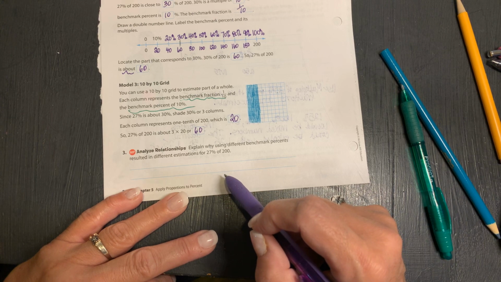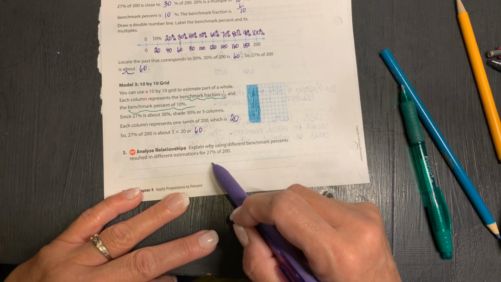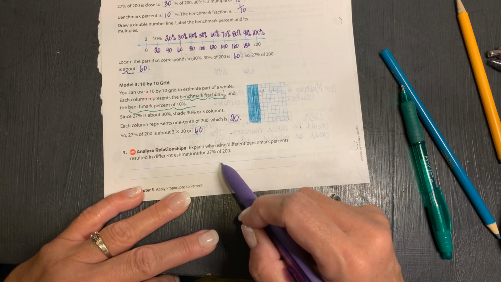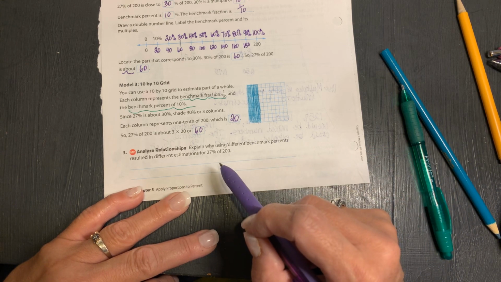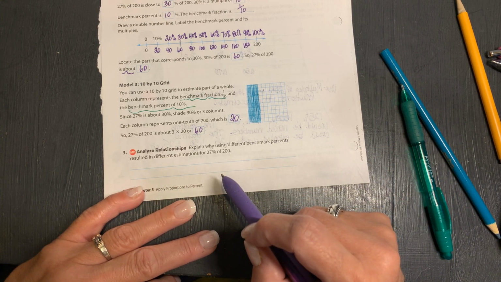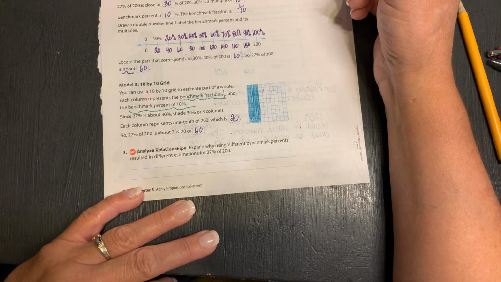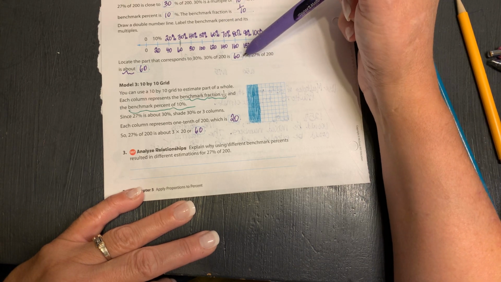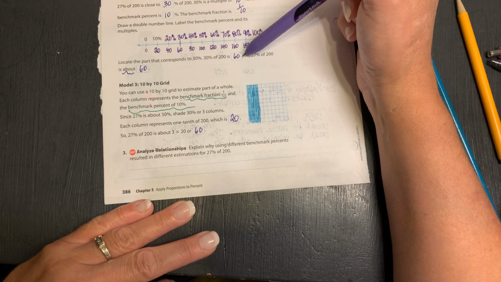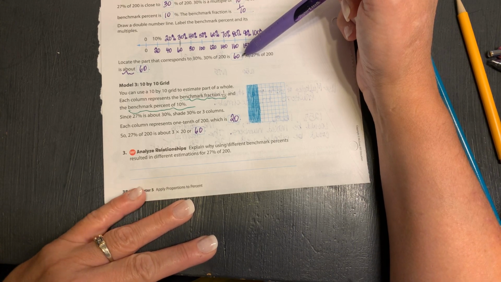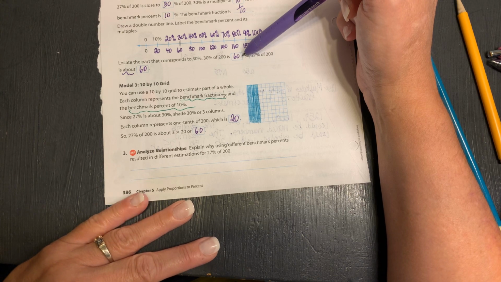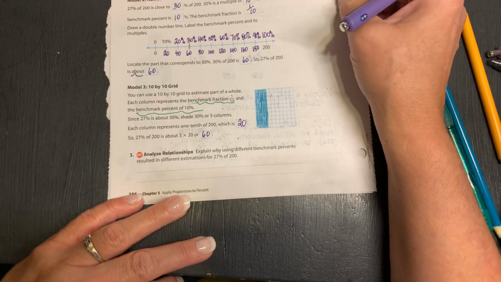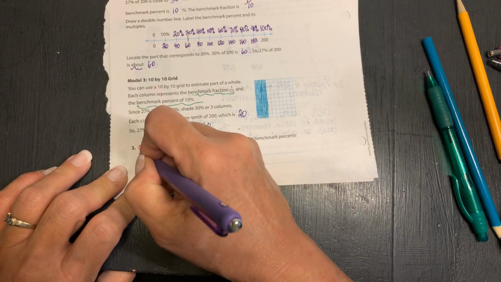And so remember that 27% can be approximated to 25% or 30%. So a different benchmark percent will result in different estimations. So with the top one, we went with the 25% and ended up with 50. This one, we rounded up with 30% and ended up with 60. So we know that 27% is going to be between 50 and 60. 50 and 60 people. We're talking about people.